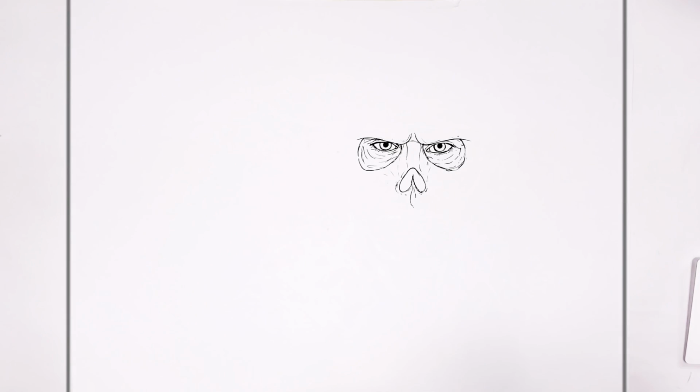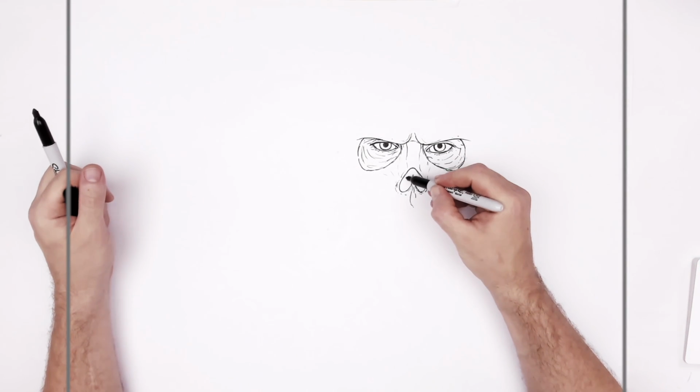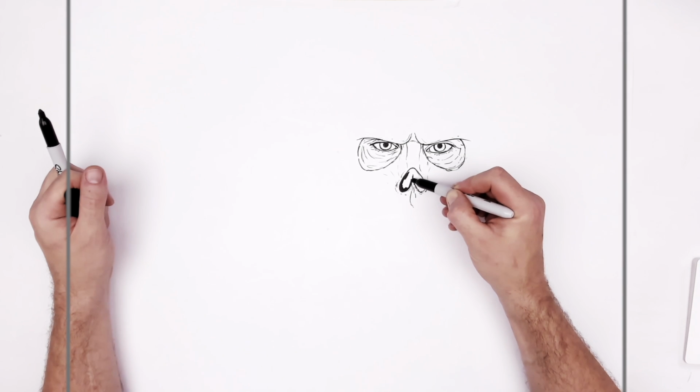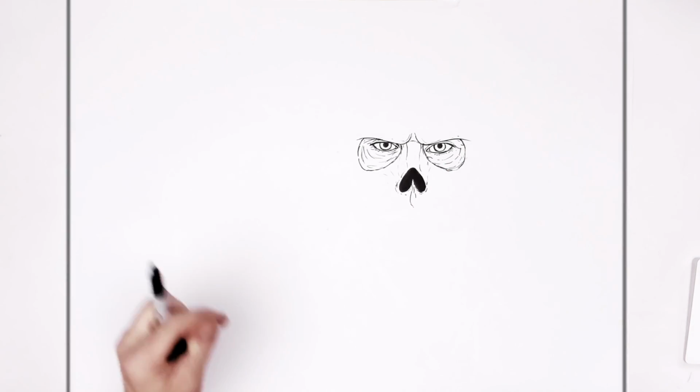Just color inside there black, I think. Okay.